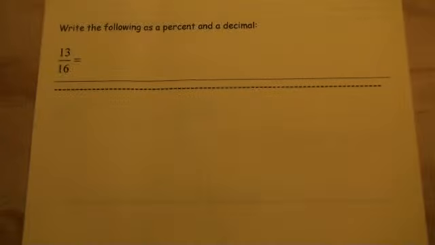Now, here's where things get a little bit more interesting. We have 13/16ths. In this case, 16 is not a factor of 100. In other words, 100 is not a multiple of 16. So we cannot just convert this fraction to a percent by using 100 as a denominator. We could, however, conclude that we're probably in the 80s percent range here, because 13 out of 16 is definitely more than half. Obviously 12 out of 16 is 3 out of 4, so we're working with something higher than 75%.